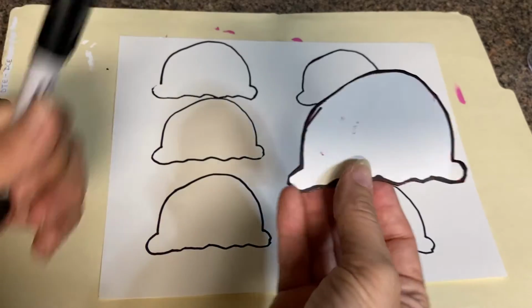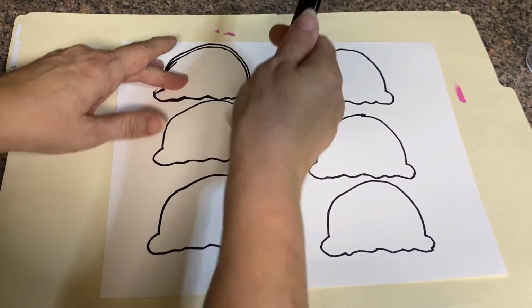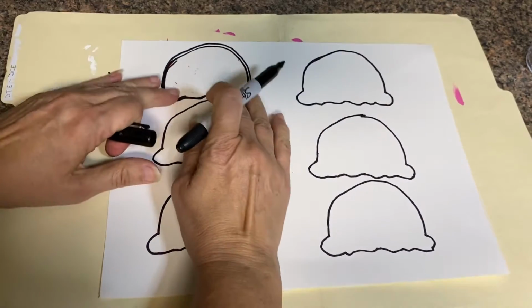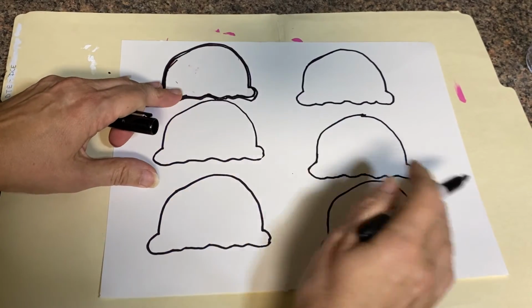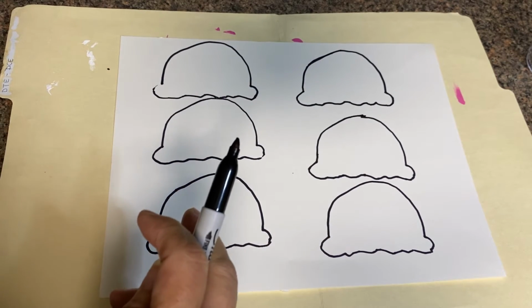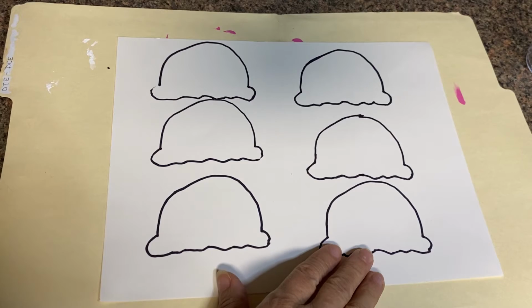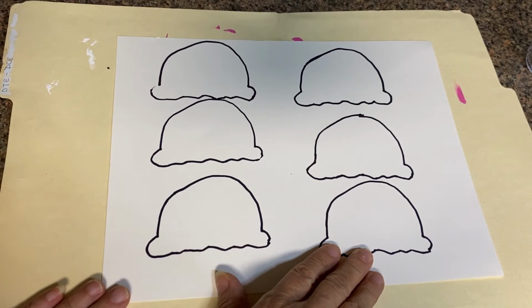Okay, so after I made one, I put it down and I traced it out with the marker. And so that's what you can do in order to get 6 of these like we have going right here. 6 is a really good number when you're dealing with this particular project. So you make one and then trace it all out so that you have 6.